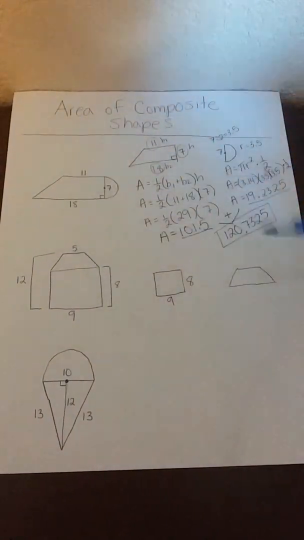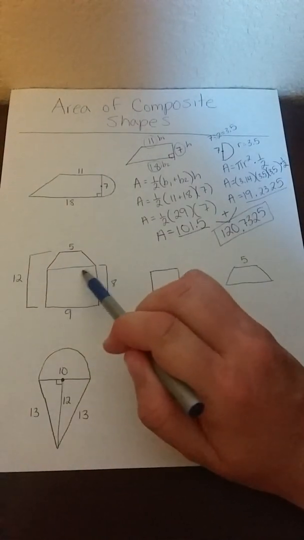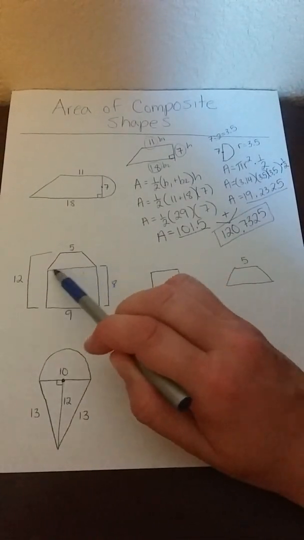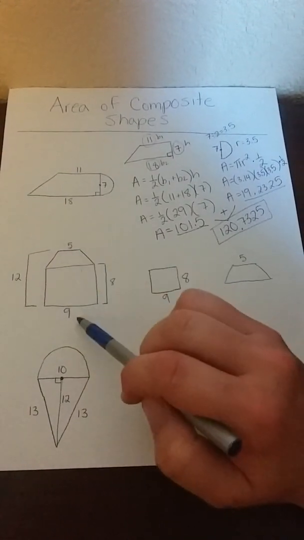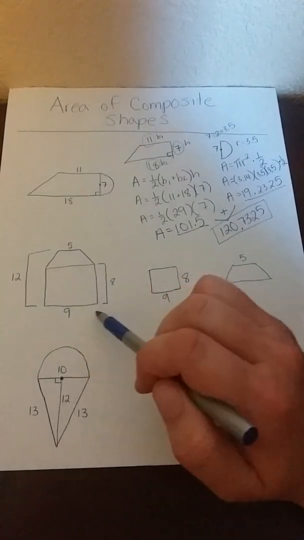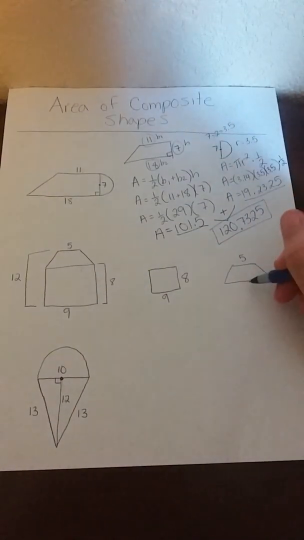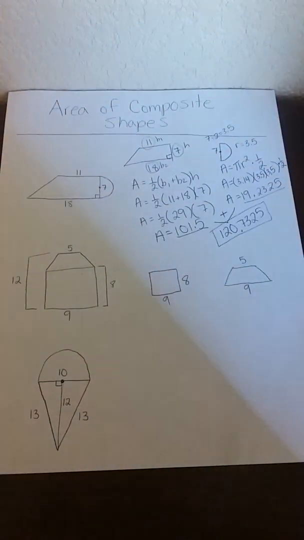I can tell that this top side that I drew is 5, so I'm going to fill that in. This bottom side doesn't have a label, but I know it's the same as this one. They're the same length because opposite sides in a rectangle are the same length. So if this is 9, this one must also be 9, so I can fill that in with 9.